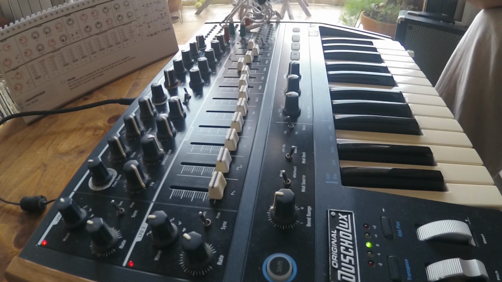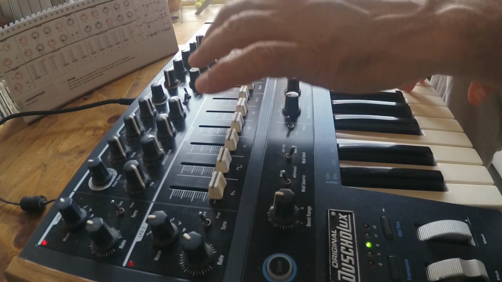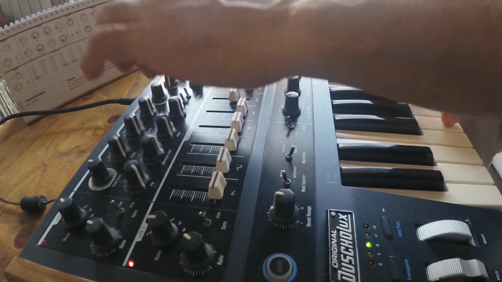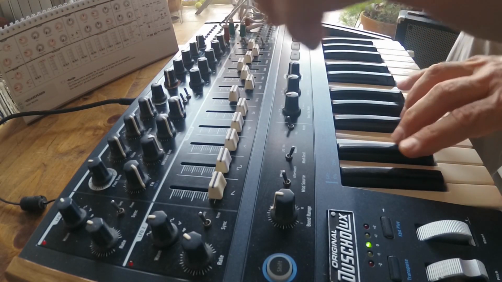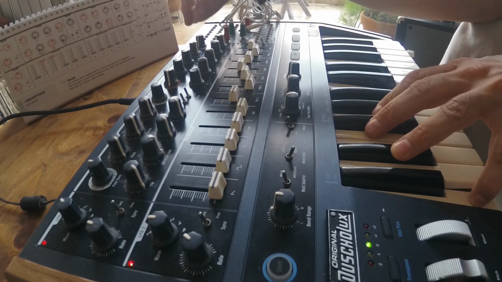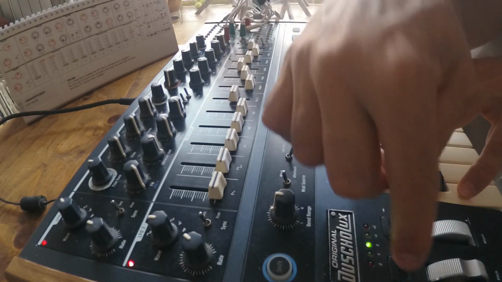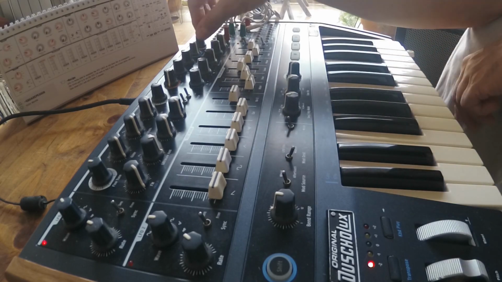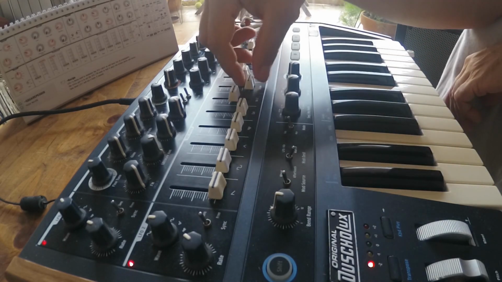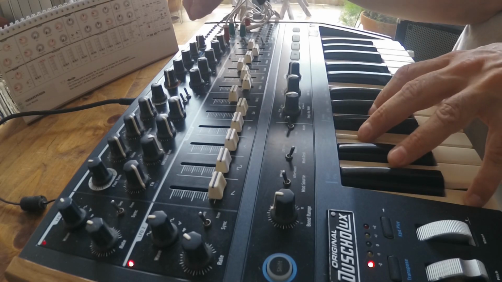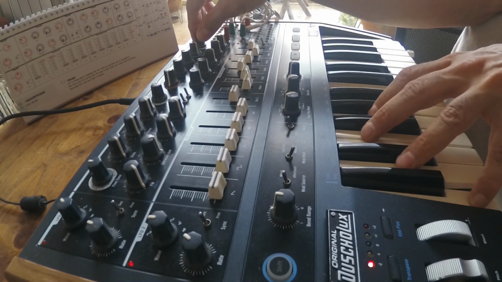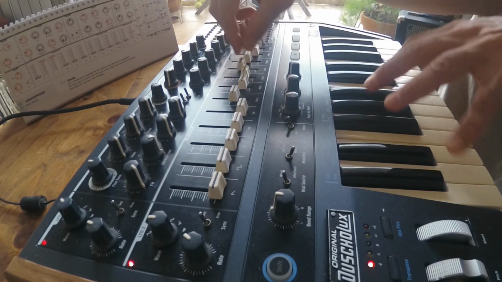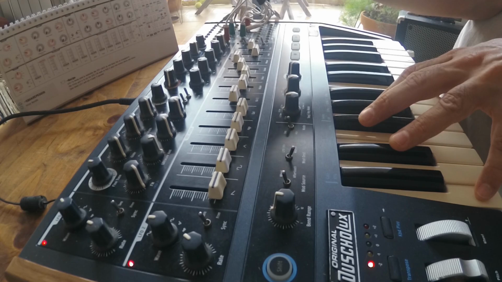The envelopes are quite snappy. So for example, if you like that sub-bass sound, that's a snappy or less snappy envelope, the release, nothing strange about that.